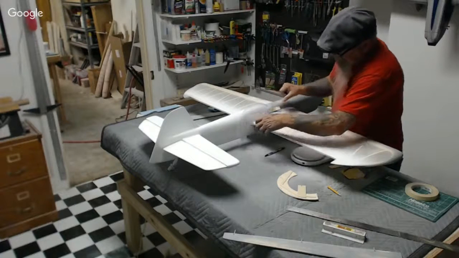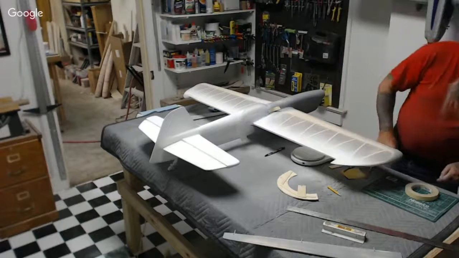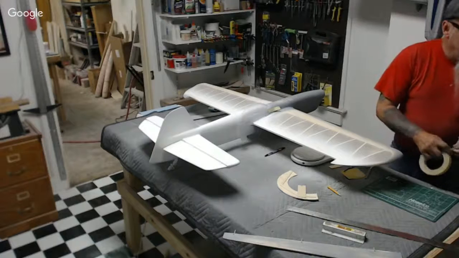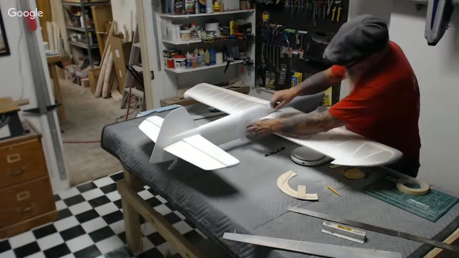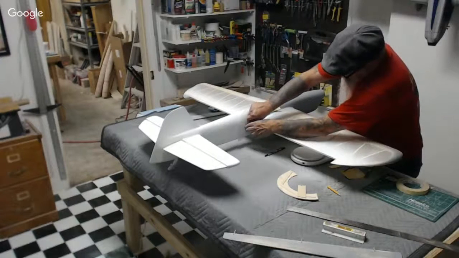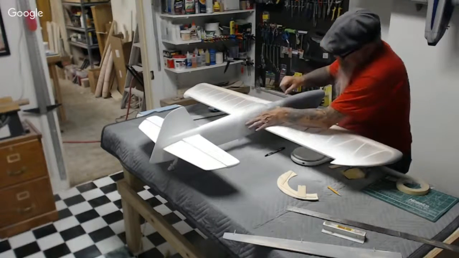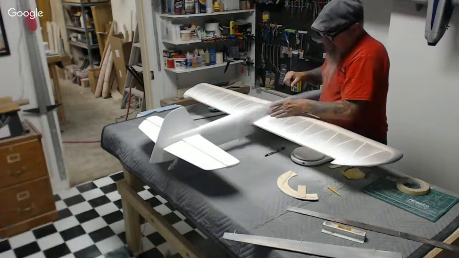And I'm going to attach it there like so. This paint job is really not tape free yet, but it'll be good enough for this. I don't know how many of you guys watch me paint this.